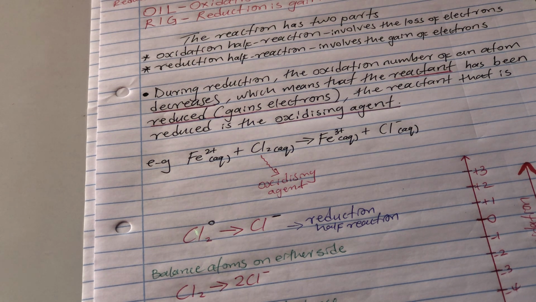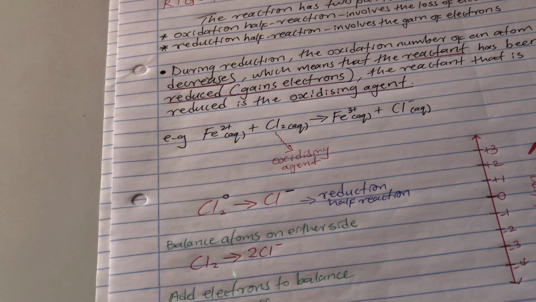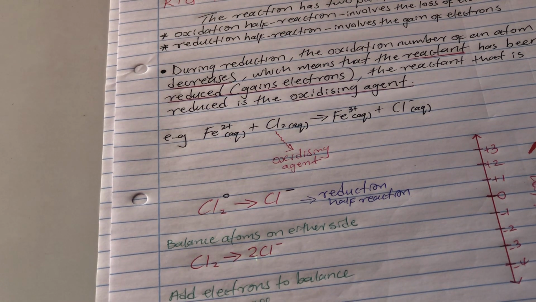You must make sure that the atoms are balanced. If you check on the side of the reactant, we have Cl2, but on the other side we have Cl. It means that the atoms are not balanced. What one must do is to balance them. If you put 2 here, you will see that now the atoms are balanced: 2 on the side of the reactant, and then 2 on the side of the product.